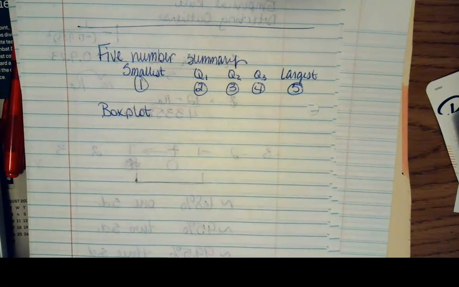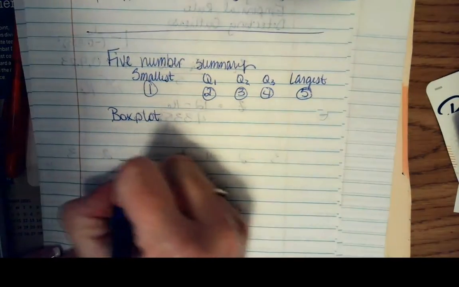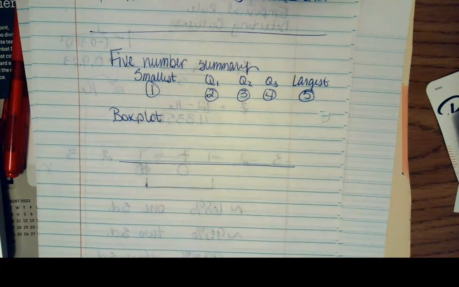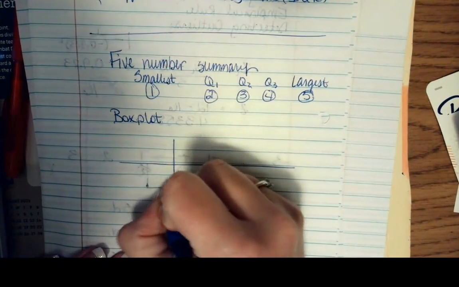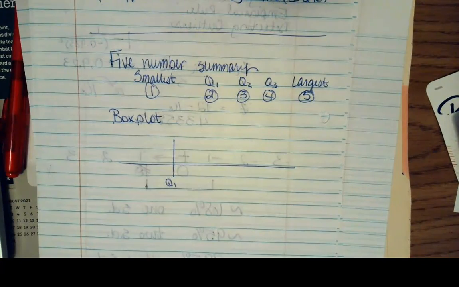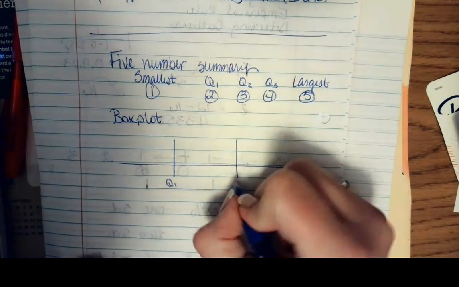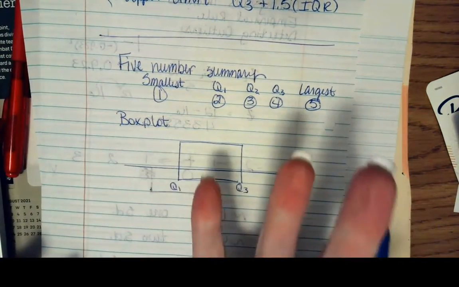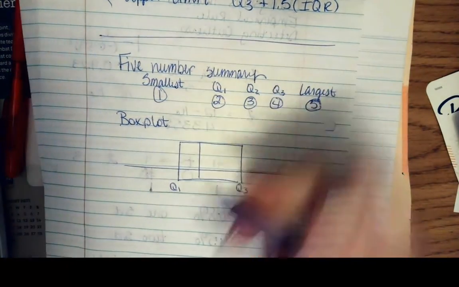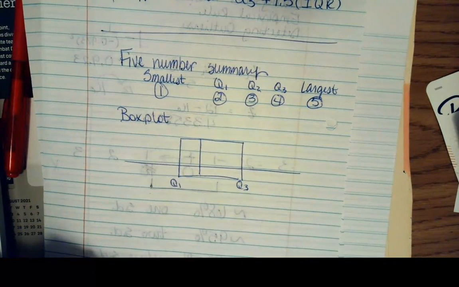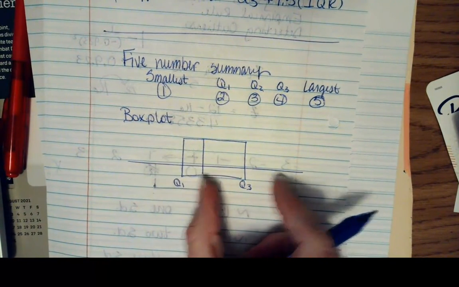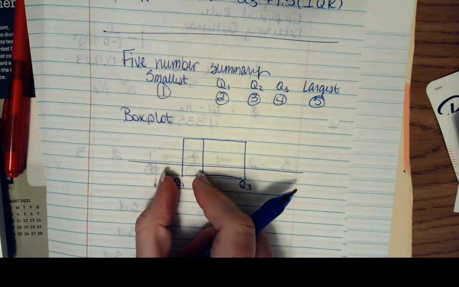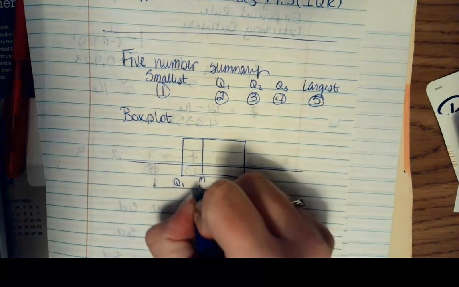Now what we can do with that information is make a picture, and it's called a box plot. So what we're going to do is draw a line here, and then the box part of the box plot, the left part is going to be your value for Q1. The right part is going to be the value that you get for Q3. And then in the middle, you're going to have this slash that's somewhere in the middle. That's going to be the median. In this case, my data is more spread out. In this case, my data is more compact. So this is your median, or Q2.